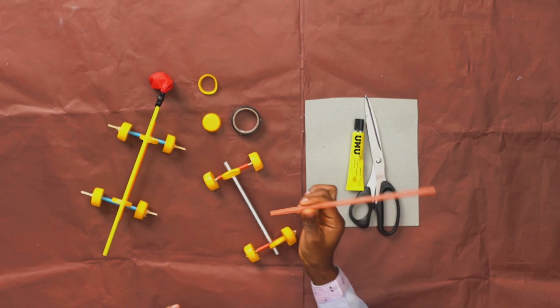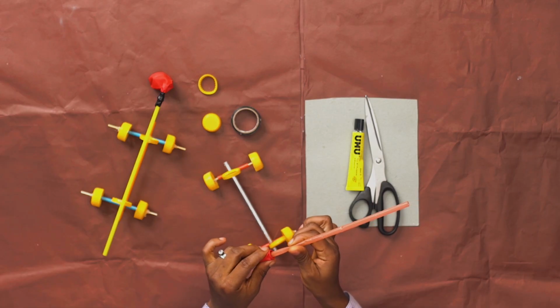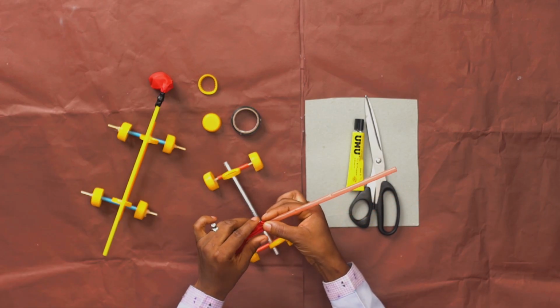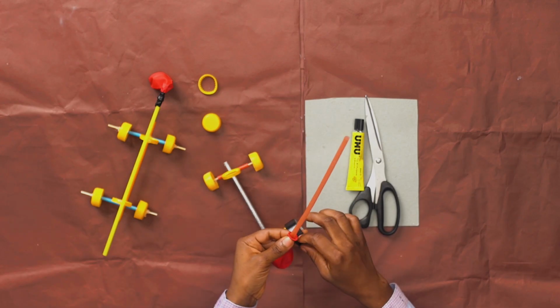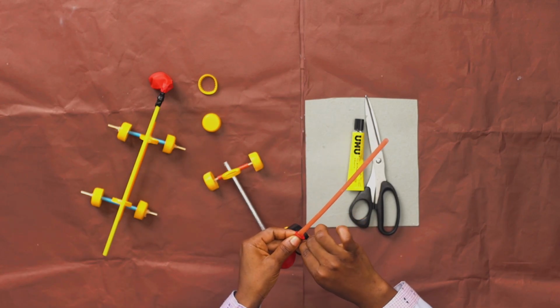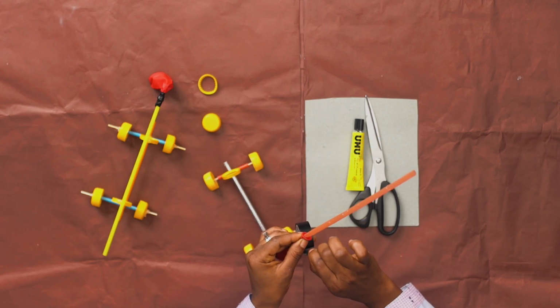So now you fix your soft straw into the balloon like this and you tape it down. You can get an adult to help you out.